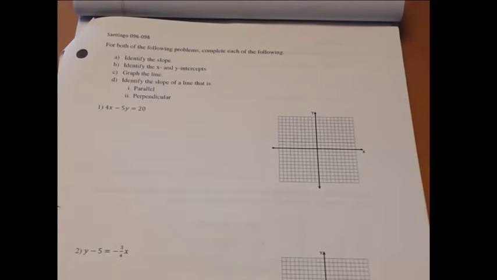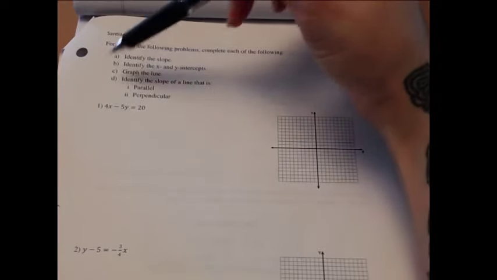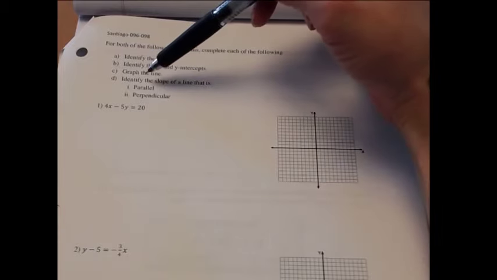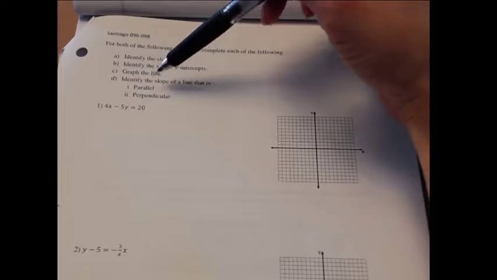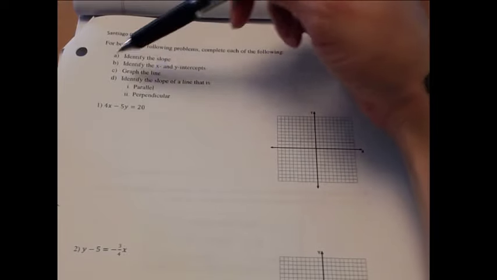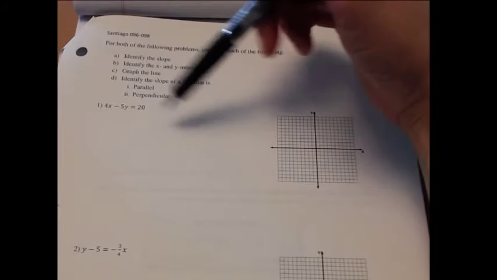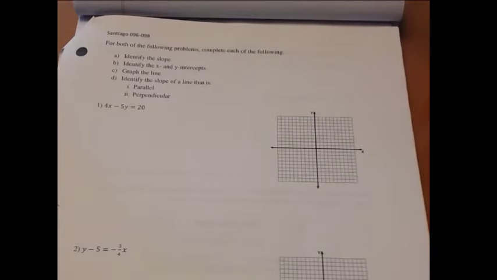For our first equation, we have 4x minus 5y is equal to 20. What I wanted to do is combine all the things that we just learned. I wanted us to identify the slope, identify the x and the y-intercepts, graph the line, and then identify the slope of a line that is parallel and then perpendicular. So essentially, like I said, this combines everything that we've been learning thus far. So let's take a look.